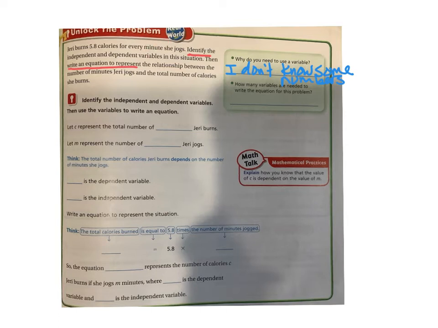So the two things that I don't know is minutes. We'll say that's M. How many minutes did she jog? And then how many calories burned? I don't know. I can't figure it out. We'll call that C. I can't figure that out until you tell me this piece of information. This depends on that, right? So we're going to let C represent the total number of calories she burns. And M is going to represent the number of minutes she jogs.